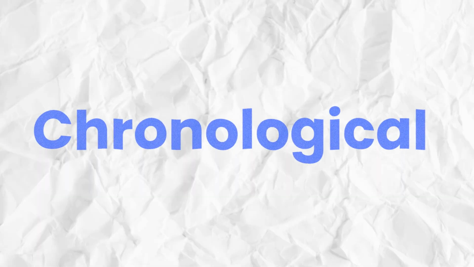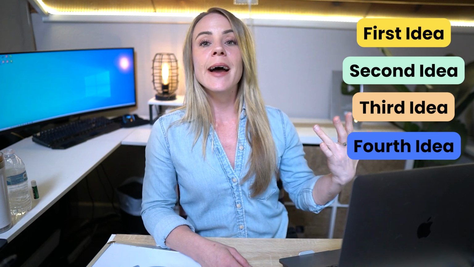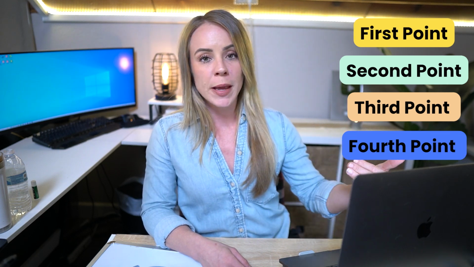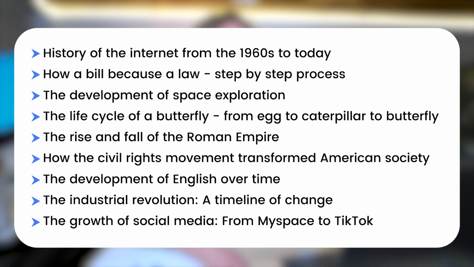First up, we have chronological. This is where you're going to organize your ideas based on the order that they happened. So that's exactly how you're going to structure the points in your paper, is that each one should be preceding the next. As you can see from our example topics, many of these include some form of a timeline or a set order of operations.